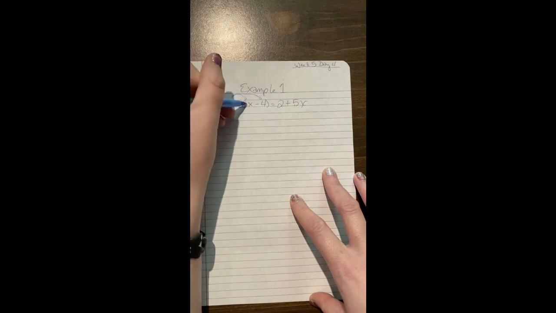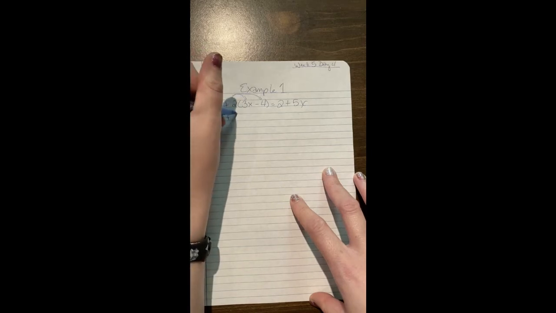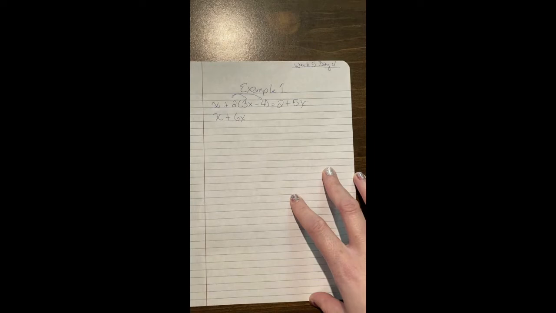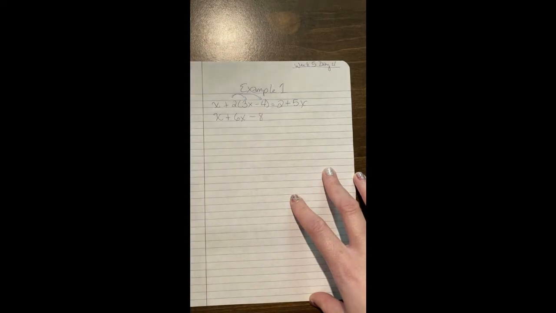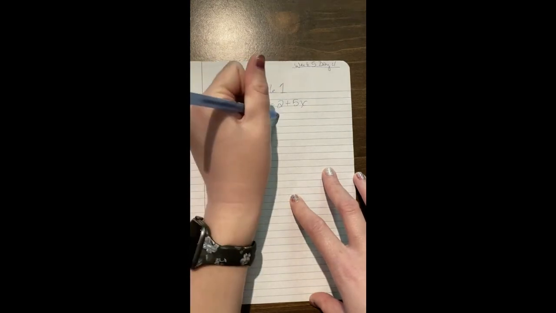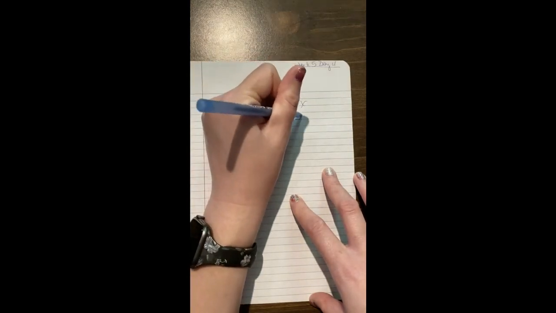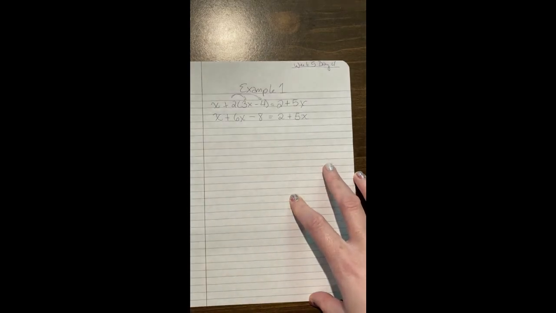So positive 2 times positive 3x is a positive 6x. And then positive 2 times a negative 4 is a negative 8. On the right-hand side, there's no distributive property, so we're just going to bring down what we have, 2 plus 5x. All right. As you can see, that matches step number 2. So he did not make a mistake between step 1 and 2.